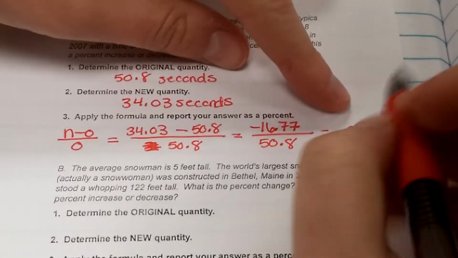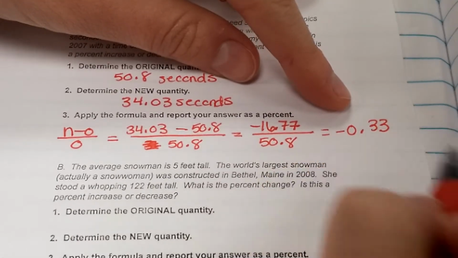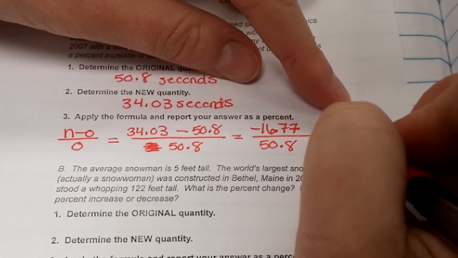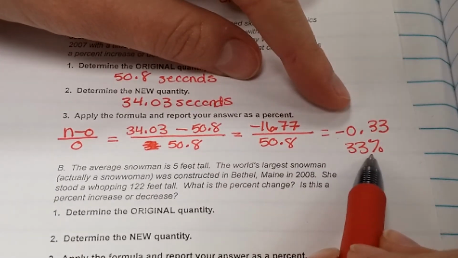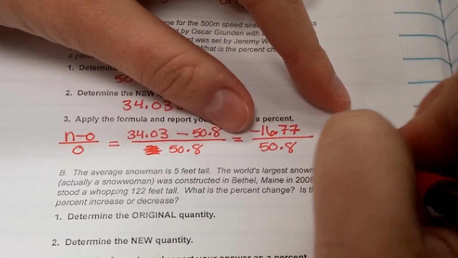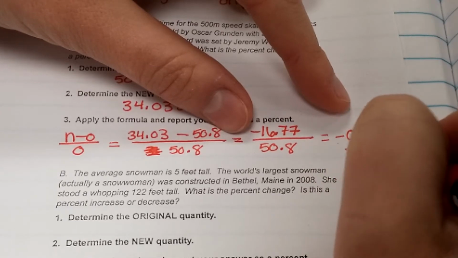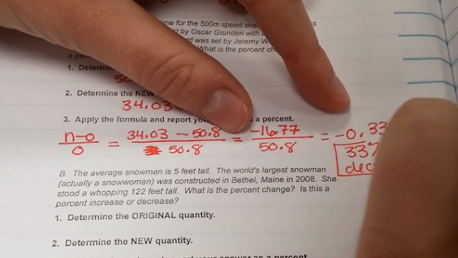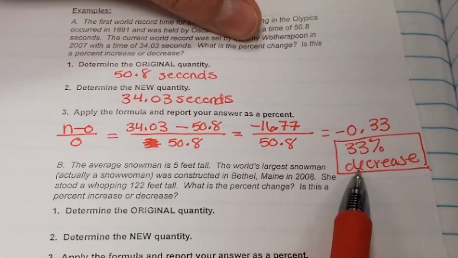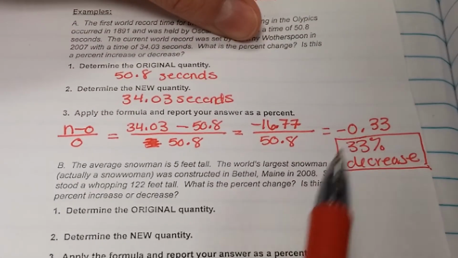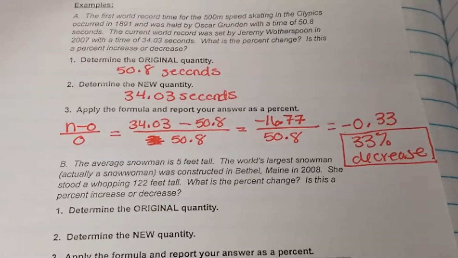Okay, this represents, if I change it to a percent, 33%, and the negative sign means this is a 33% decrease as my percent change. So when you get a negative number here, that means it's going to be a decrease. If you get a positive number here, it's going to be a percent increase.